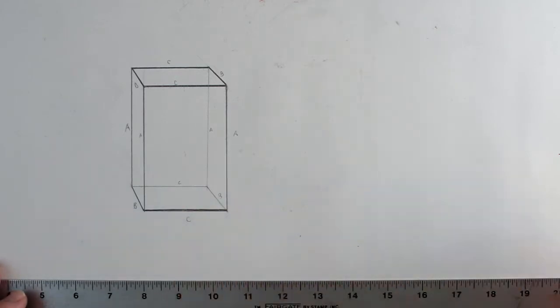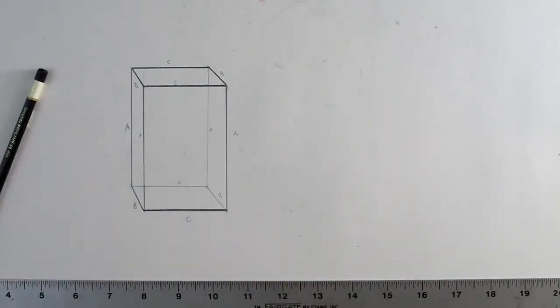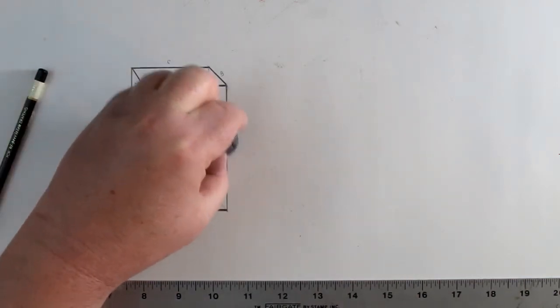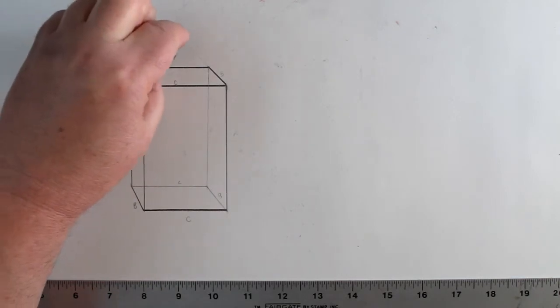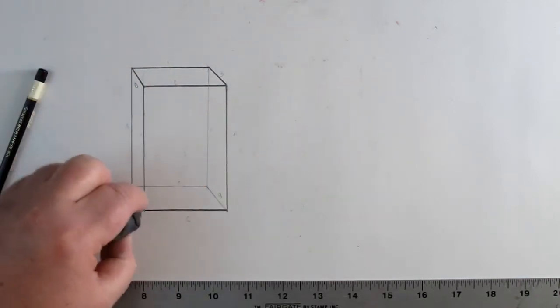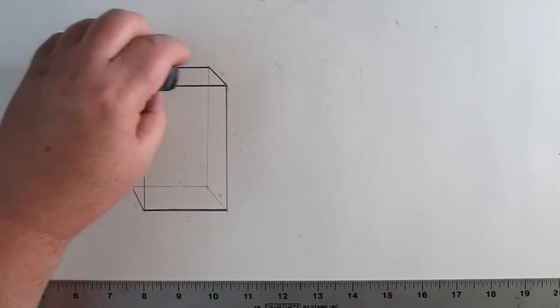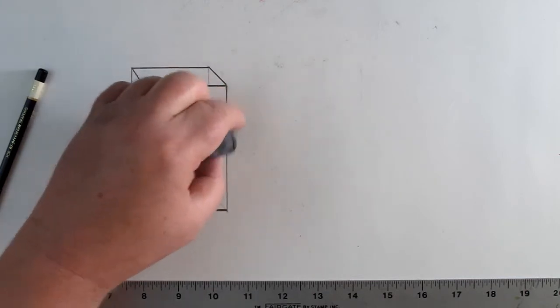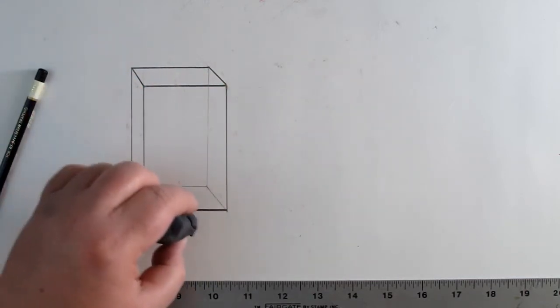So we've got this 1-point perspective box, and we can go ahead and lighten the little letters. But again, A, B, and C are the different families. And we have only 3 sets of lines because it's 3D. Those are the sets: height, width, and depth. That's why it's called 3D, because you have the height, width, and depth, 3 dimensions.